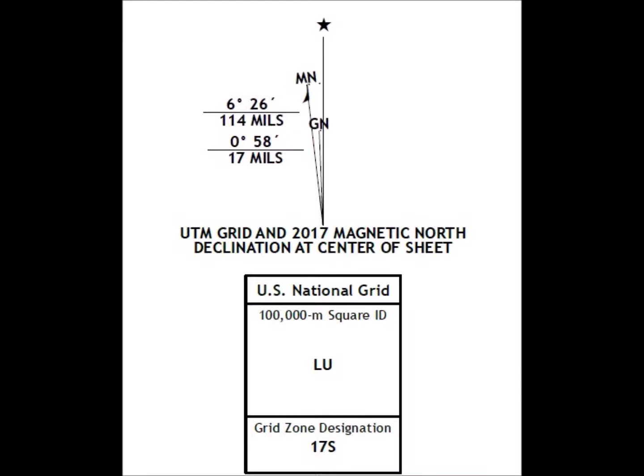And then it shows over to the left of your declination diagram the difference that you need to convert from grid north to magnetic north or magnetic north to true north. And it shows a difference of 6 degrees between true north and magnetic north, and it shows a difference of 0 degrees from true north to grid north, and it's just a very small sliver of space between grid north and true north on this map of Table Rock.